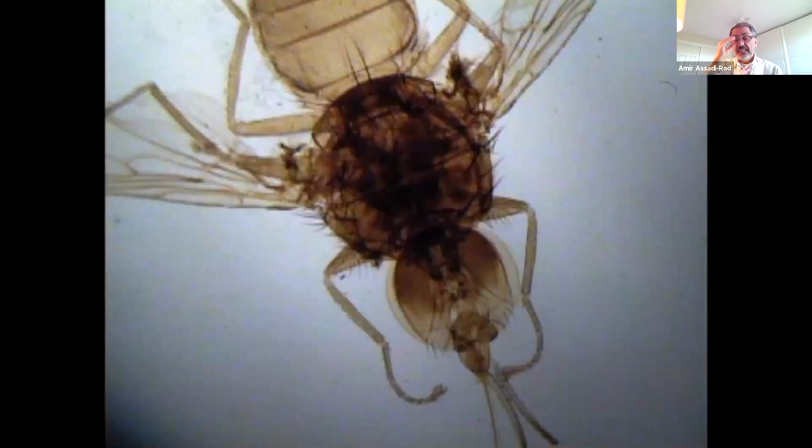This is Glossina. It transmits Trypanosoma brucei. It belongs to subphylum Hexapoda, class Insecta, order Diptera.